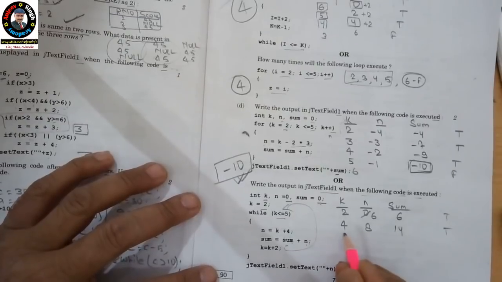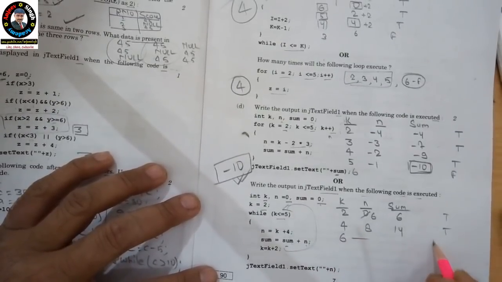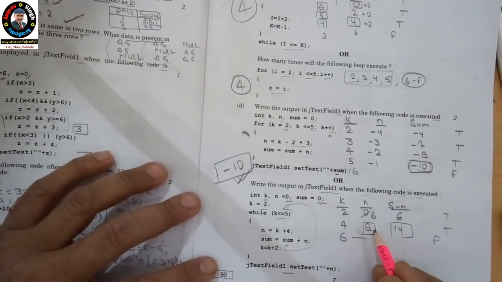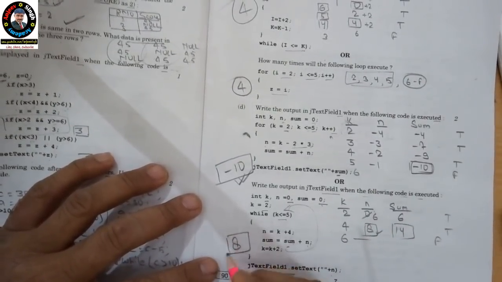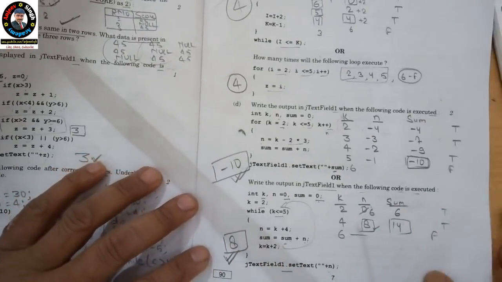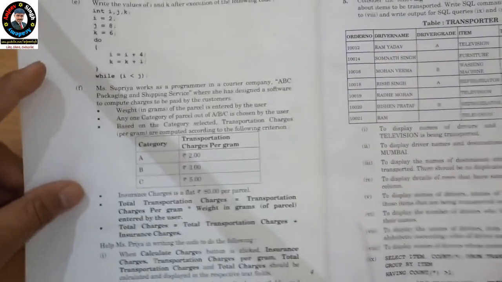K is equal to k plus 2, it is 6, and this time the condition is false, and you have to show the value of n in the text field 1. So what is the value of n? It is 8. So the output of this question is 8. Okay, move on to the next question.